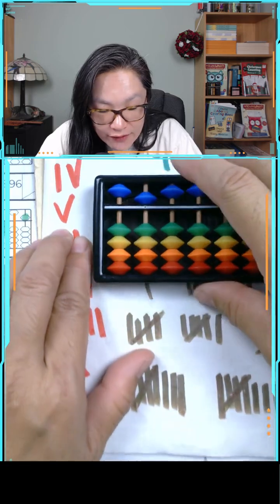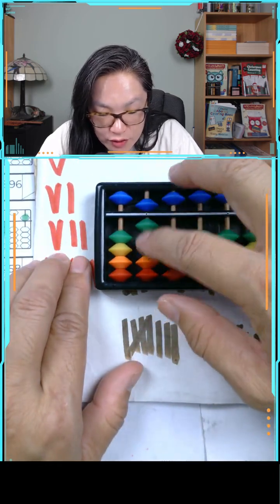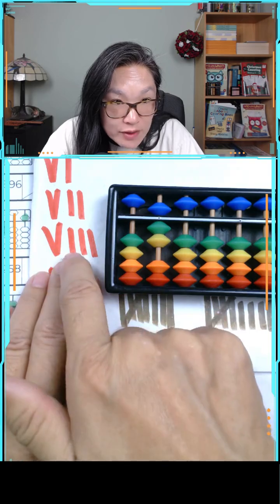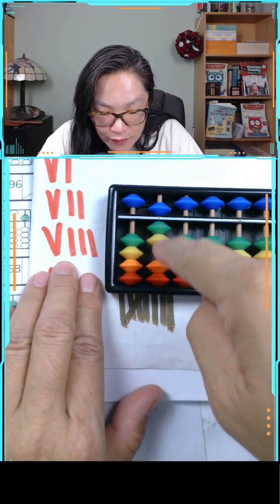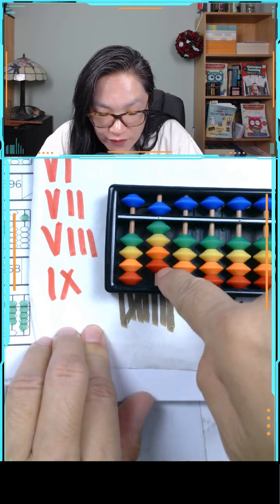And then we have 6. 5 plus 1 is 6. And then 7. 5 plus 2 is 7. We have 8. 5 plus 3 is 8. And then we have 9. 5 plus 4 is 9.